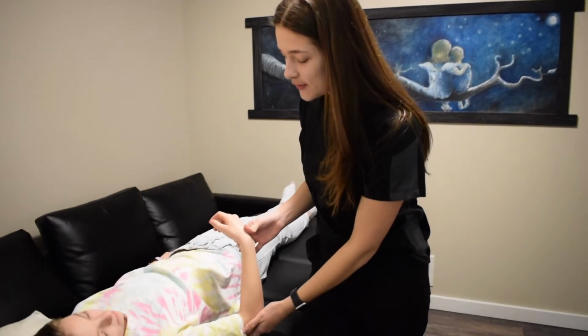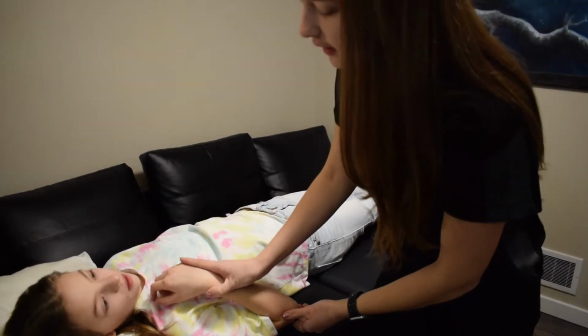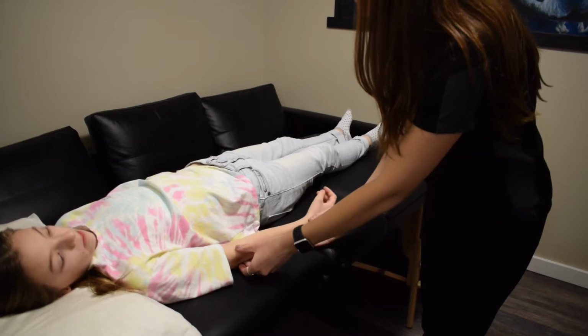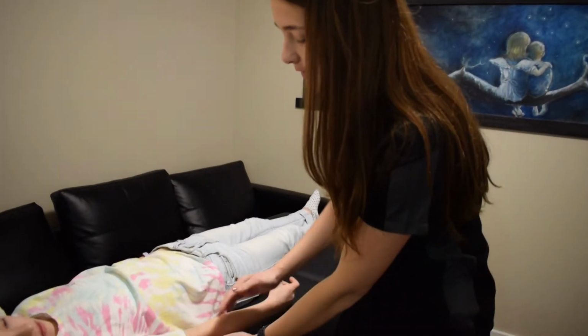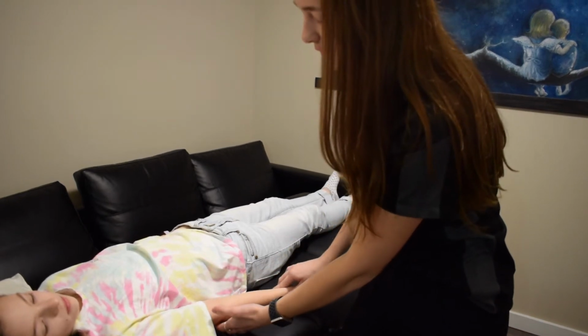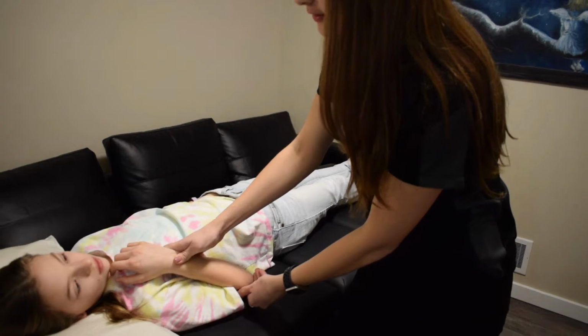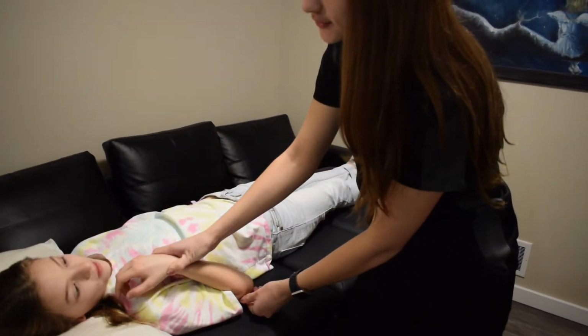So now we will be doing elbow range of motion. So the first one is elbow flexion. So you can support the elbow underneath and then just gently push it to the end of range. And then elbow extension, usually everyone has full extension. Some people have hyperextension, so it'll be a motion where they'll go back. But you don't want to force that. So flexion and extension.